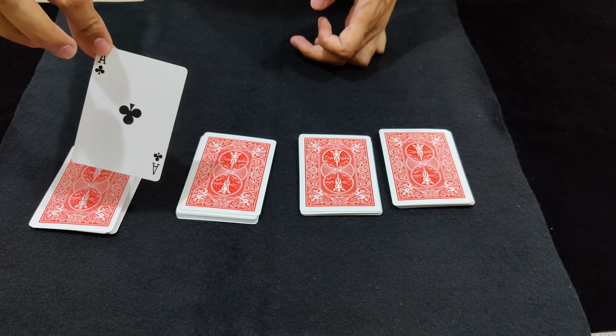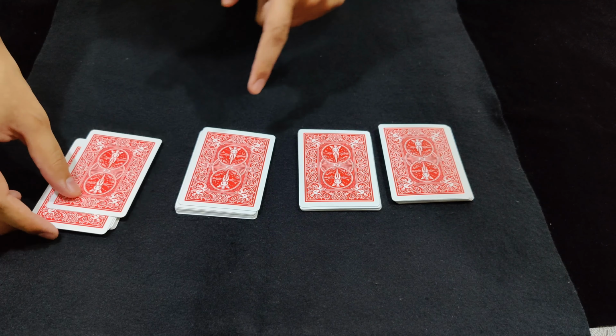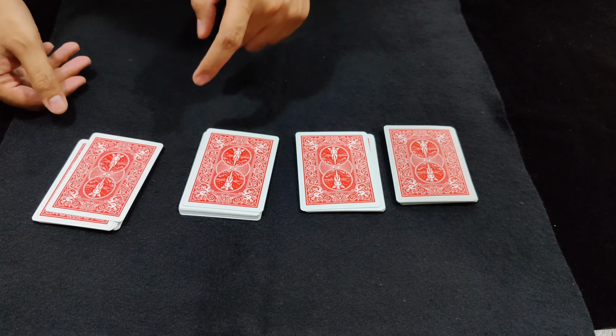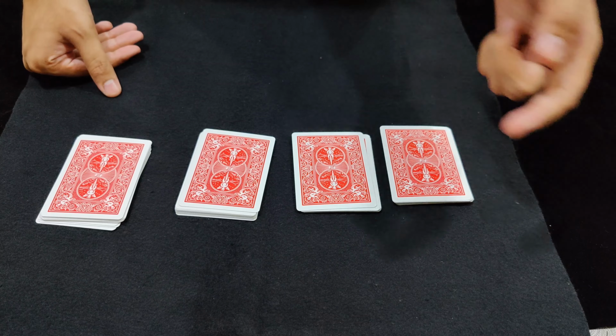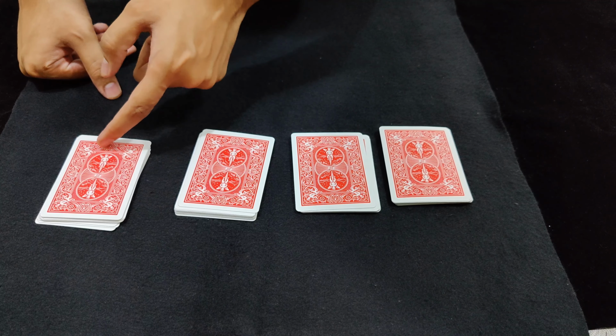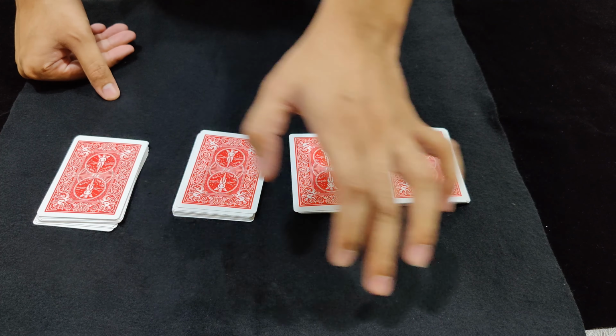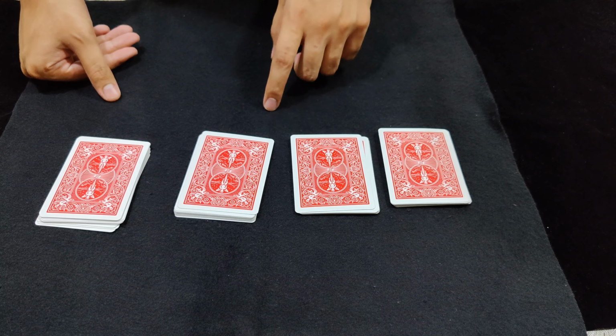So see, this is the ace of clubs which you have forced on the spectator, and the other 3 piles also contain aces at the top. Now you just have to force this pile on spectator 1, who first selected the card, which was the ace of clubs.